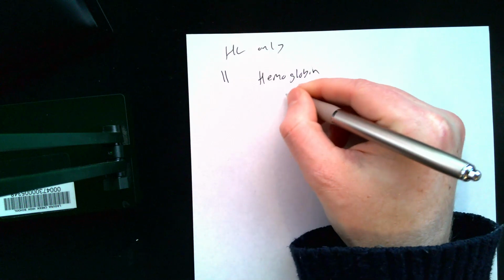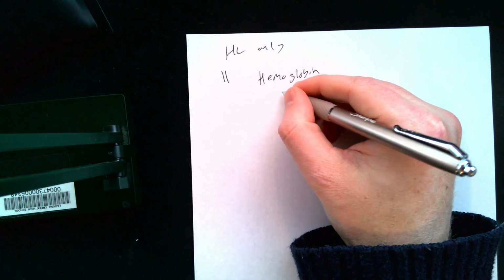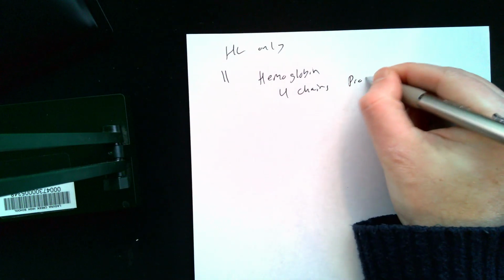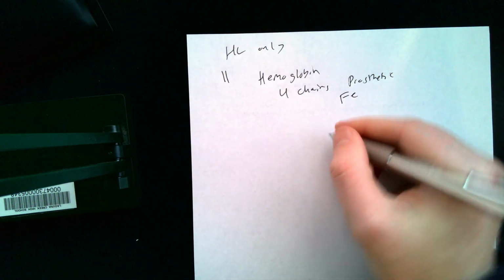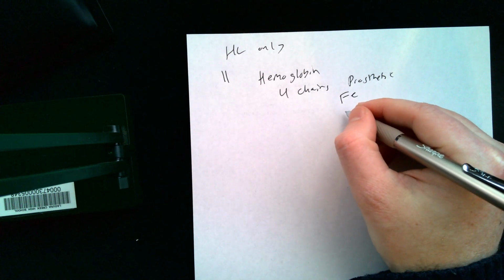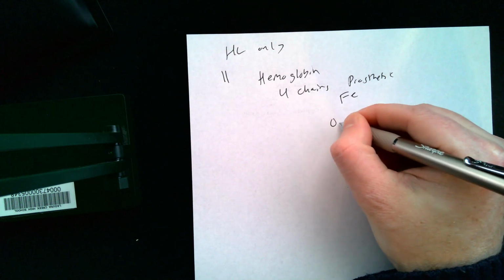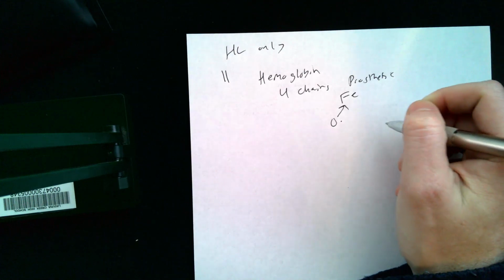Hemoglobin is a quaternary protein with 4 chains, and each chain has a prosthetic group with the heme or the iron attached to it. Iron has a really high affinity for oxygen, and so oxygen will bind to that iron. That's the first adaptation it has.